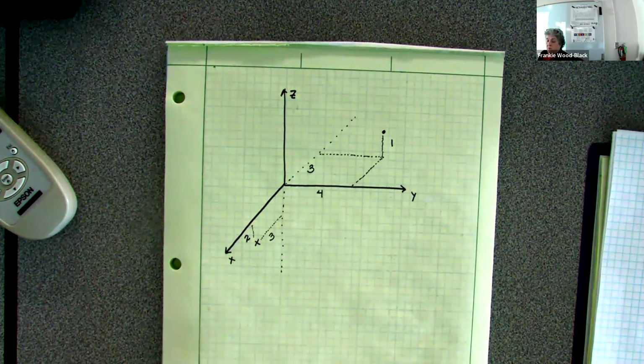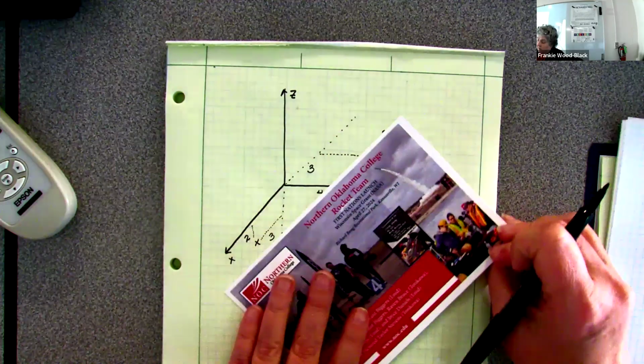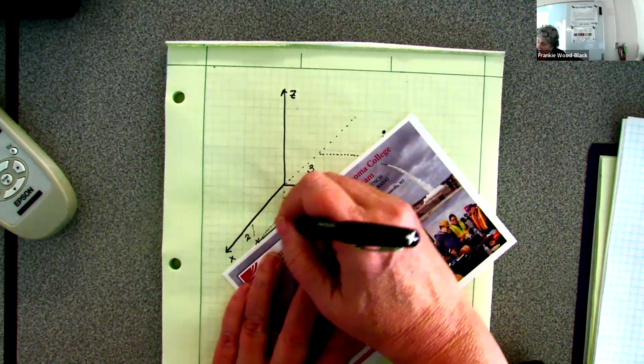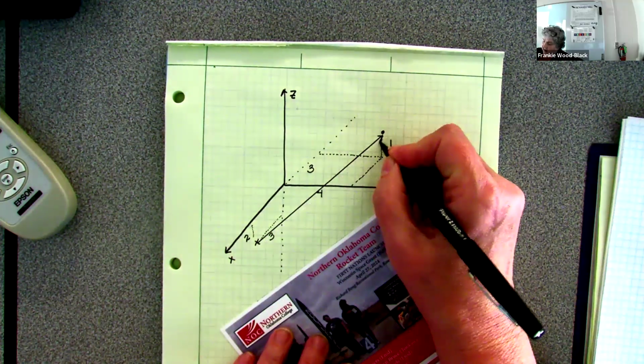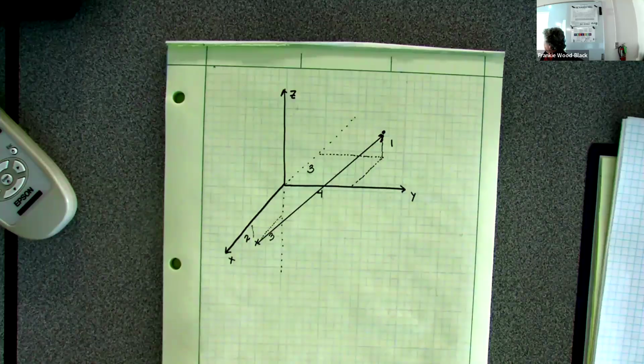And what we ultimately want to do is find that vector. We want to take the difference between the 2 points. So remember that way back when we did the distance between 2 points.